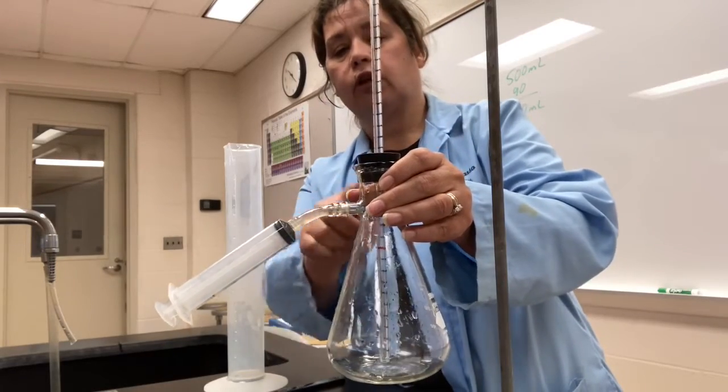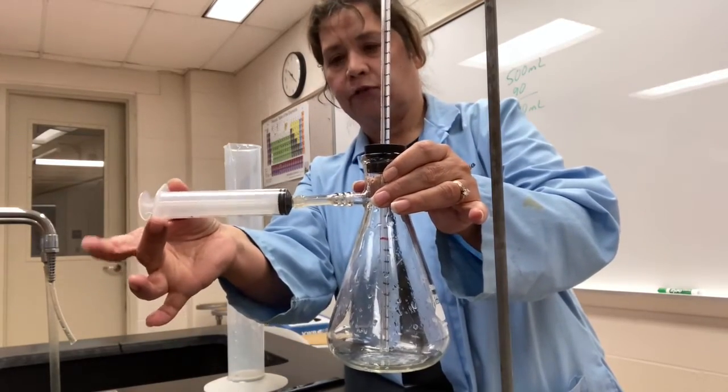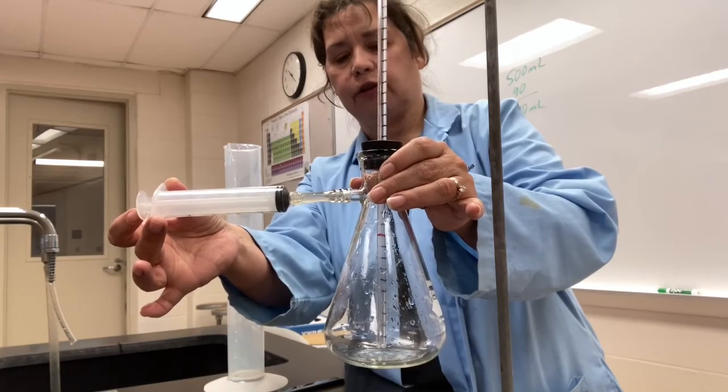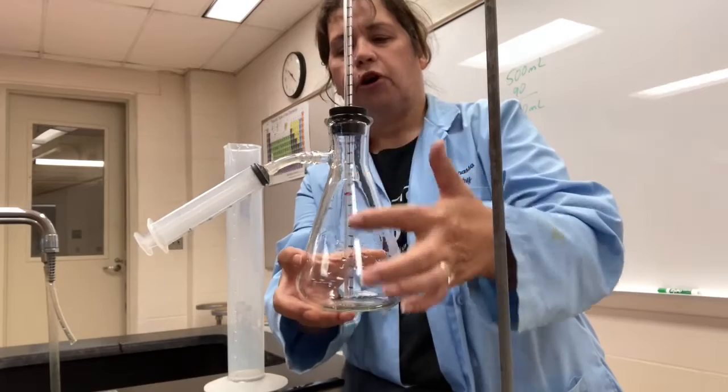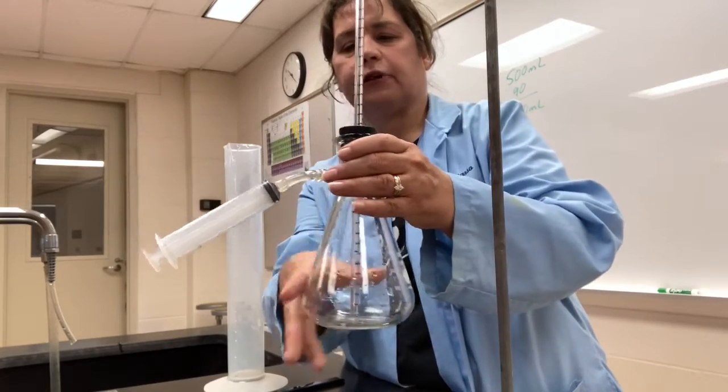This will enclose our volume. The way we'll change the volume is by changing the volume on the syringe. So the first thing that we are going to do is measure the volume that's inside this filter flask.